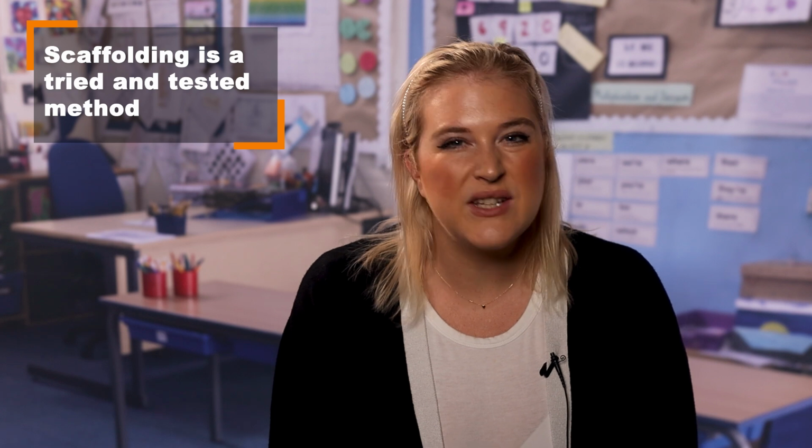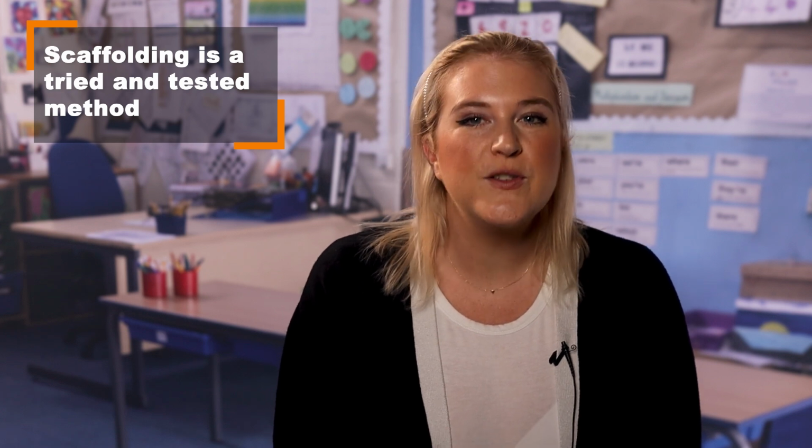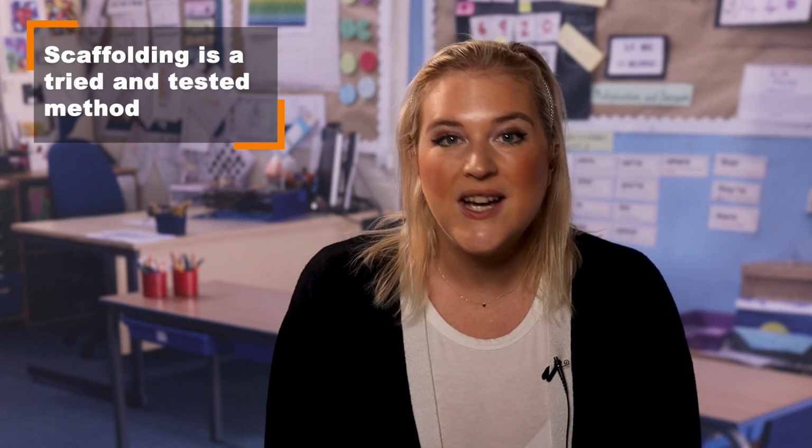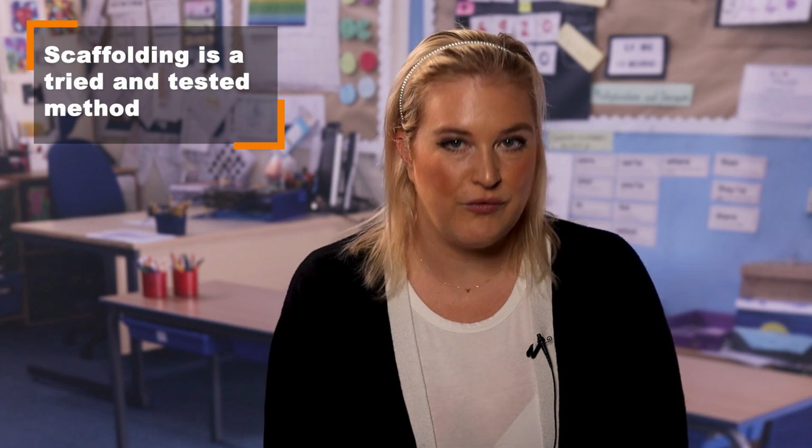Remember that scaffolding is a tried and tested method that improves the way pupils retain information as well as reducing any frustration or confusion. By utilising the I do, we do, you do method, alongside different teaching methods and resources to enhance your pupils' learning, I'm sure that scaffolding will move your pupils from dependent to confident, independent learners.